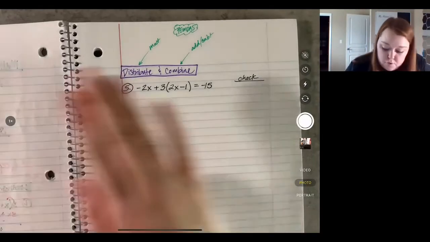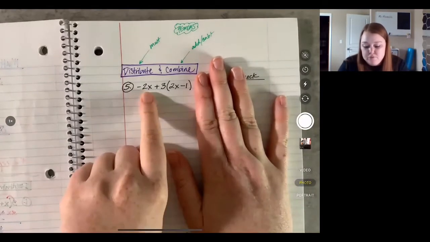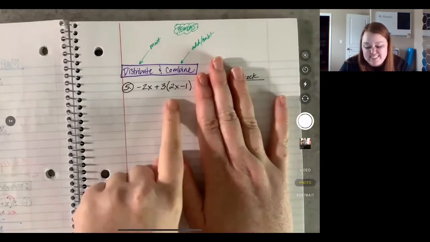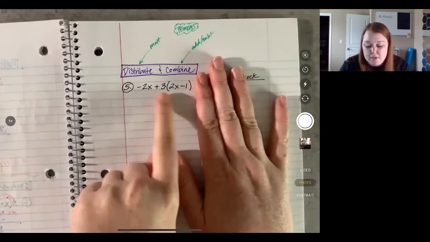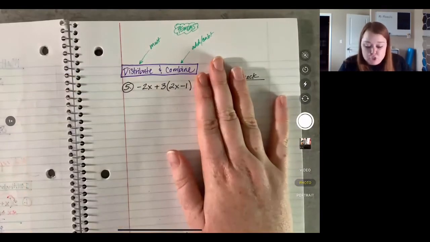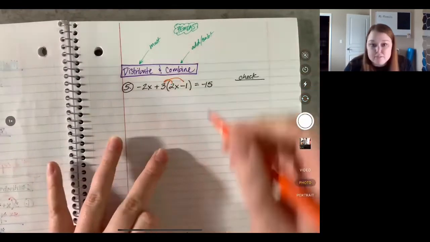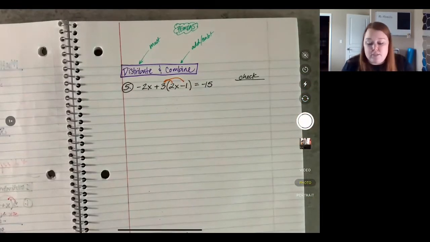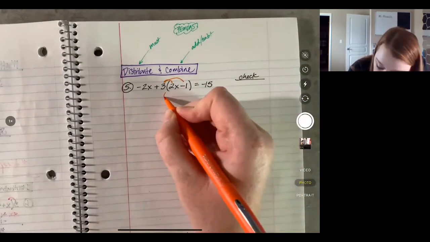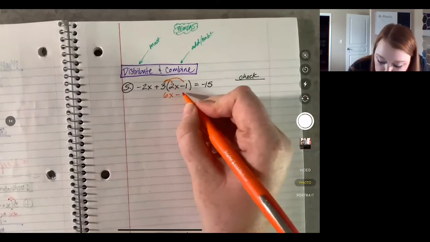So I'm going to only focus on the left side here. What comes first? Should I put negative 2x with 2x? Absolutely not. The reason is that stuff's in parentheses, okay? We have to do distributive property before we can combine stuff. So distributive property: positive 3 is going to get multiplied to the stuff inside the parentheses. 3 times 2x is 6x. 3 times negative 1 is negative 3.